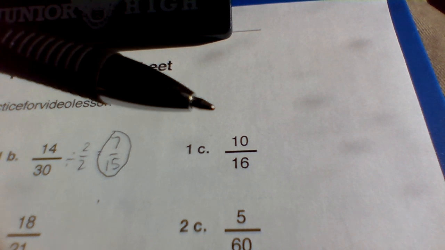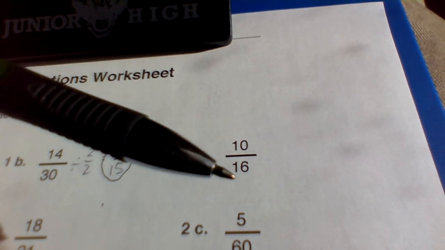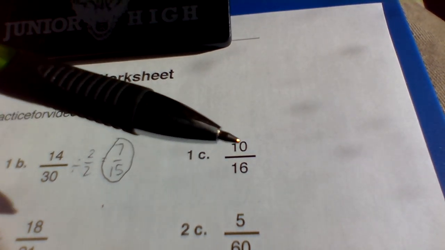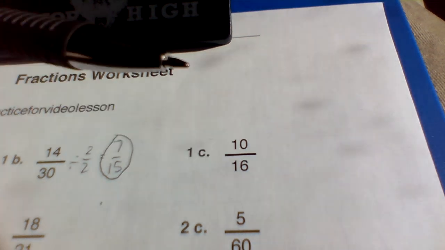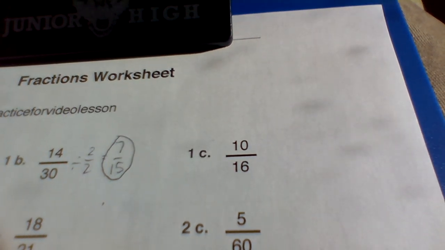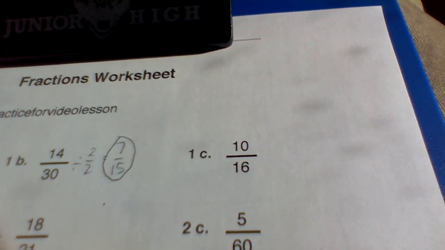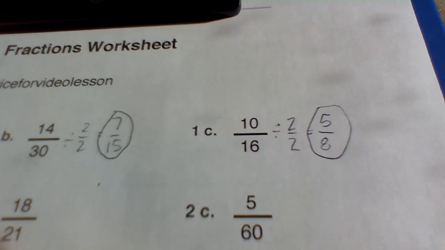When I look here at the next one, I have 10 over 16. Hopefully we figured out by now, if I have a 0 and a 6 in the ones, that's going to be even. So 2 is going to be my factor again. So I should end up with 5 over 8.